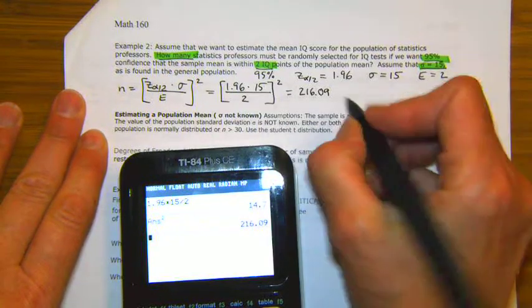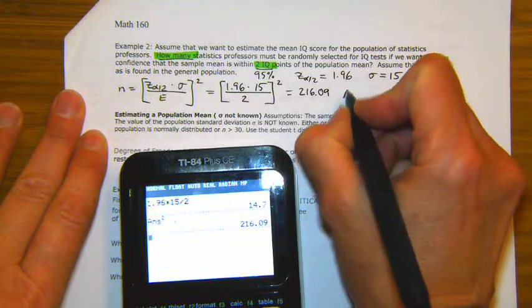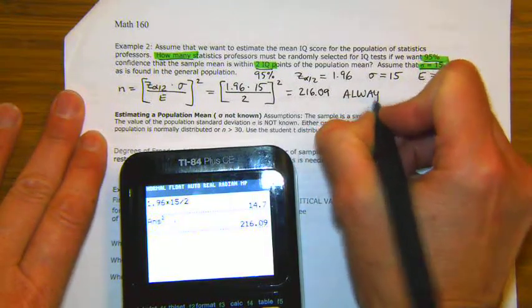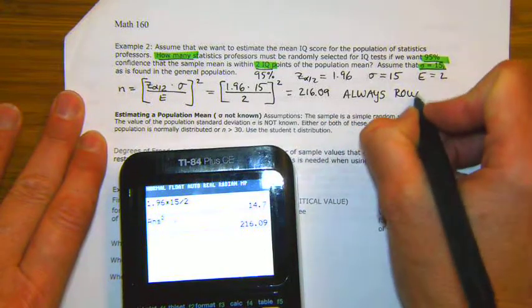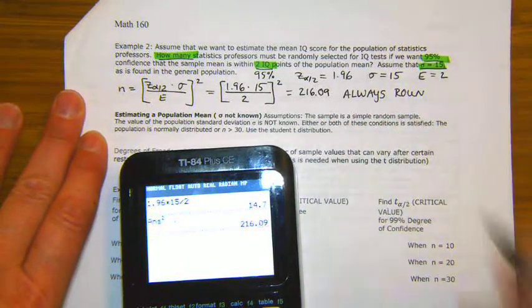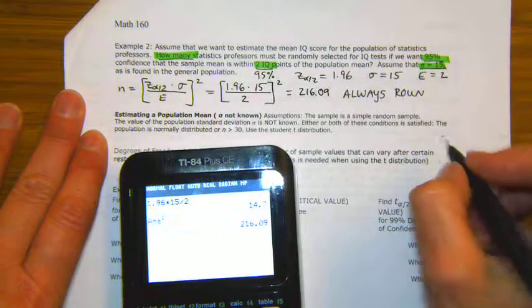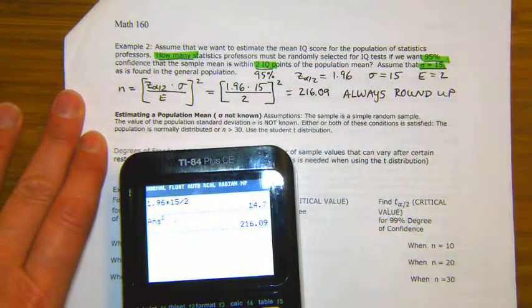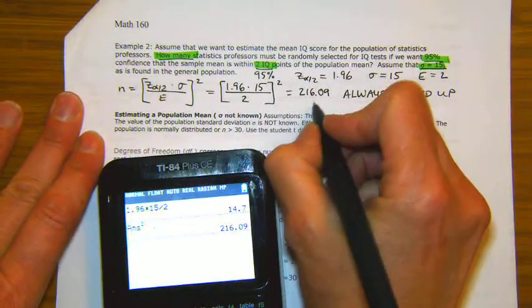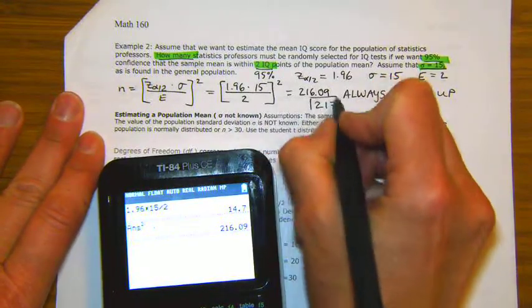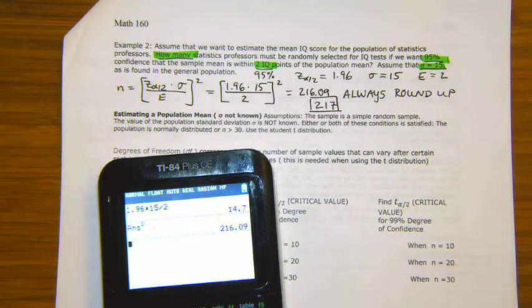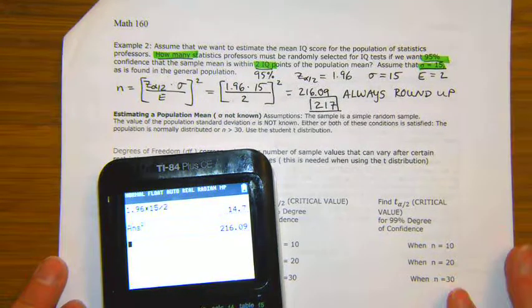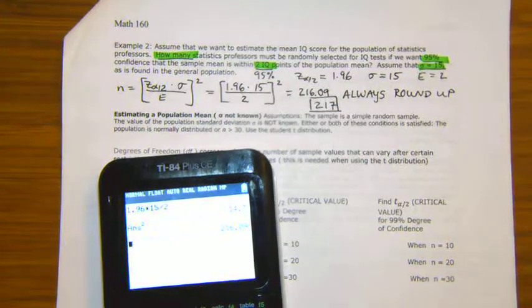Now, what was the rounding rule for our sample size? Yeah, we always round up. So just remember that. Always round up because we've predetermined our confidence level, we've predetermined our margin of error, and we want to make sure that our sample satisfies that, so therefore we're always going to round up to the next larger number, which is 217. Right, because we can't have 216.09 people.